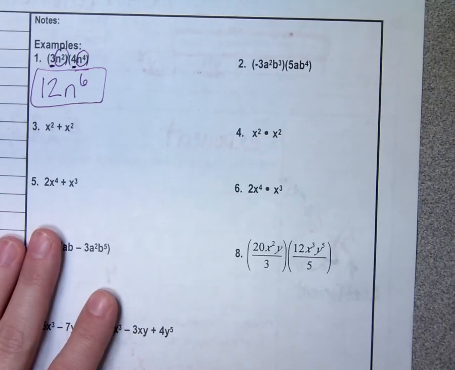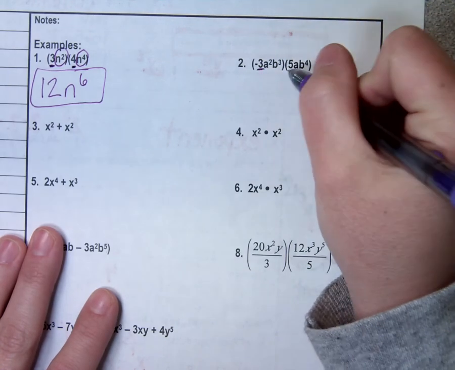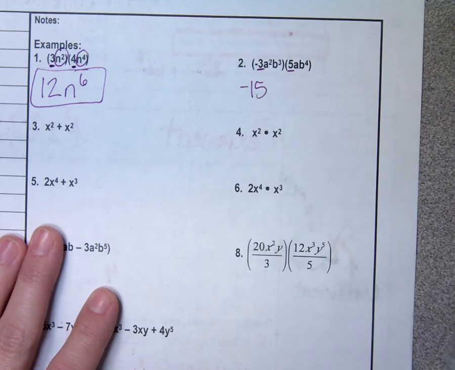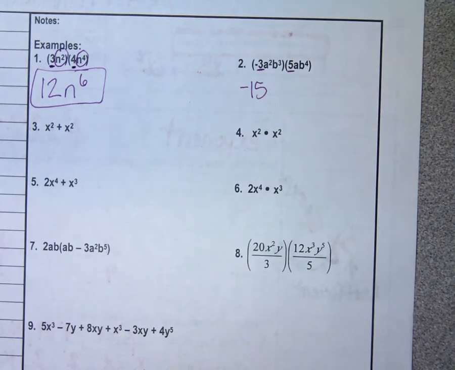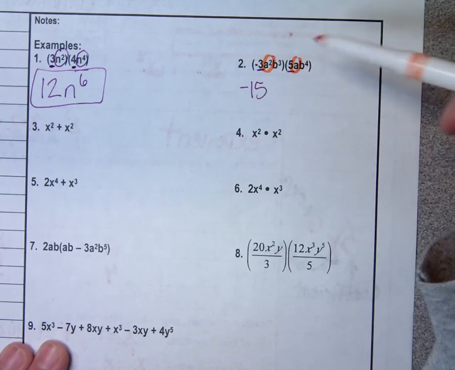Number 2. My parentheses are smushed together. So first I'm going to start with my coefficients. Negative 3 times 5 is negative 15. Then I go to my a's. So as long as I have the same base, I add the exponents.